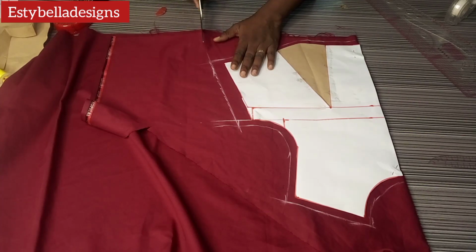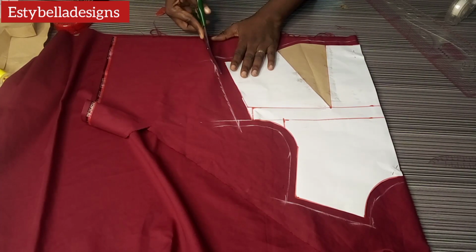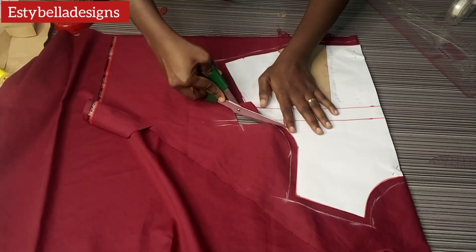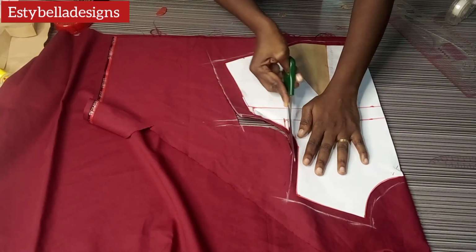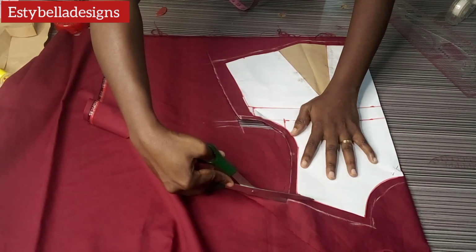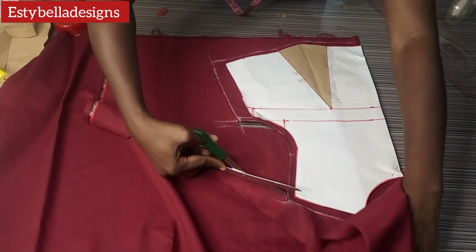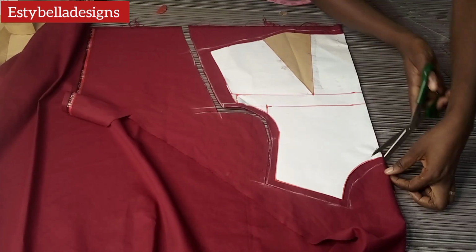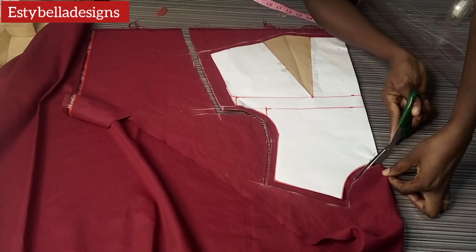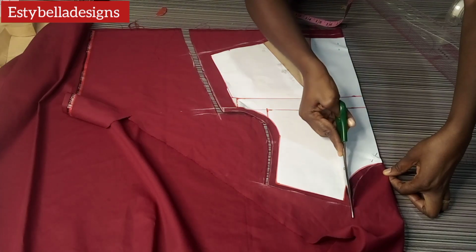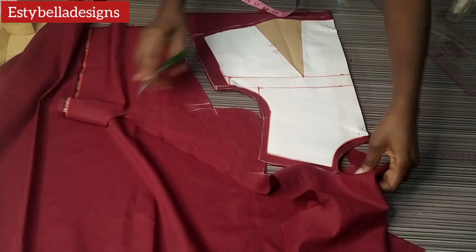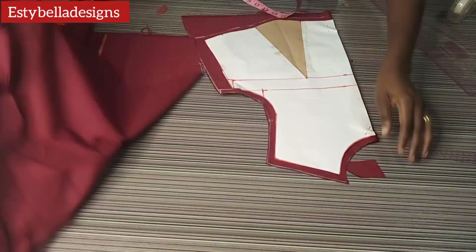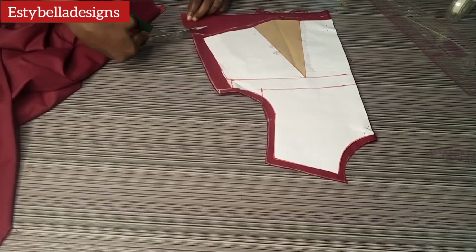So I'll just cut through. Now cut the lower part.